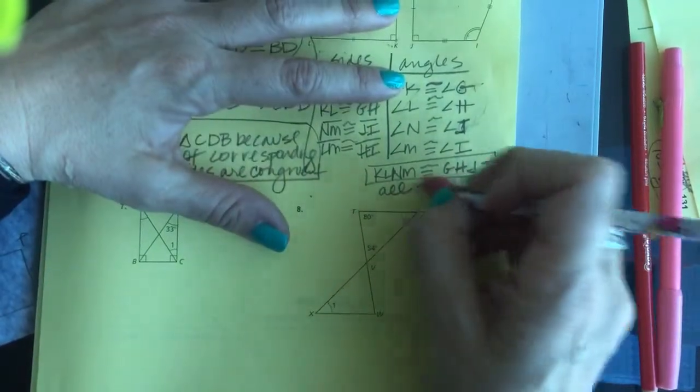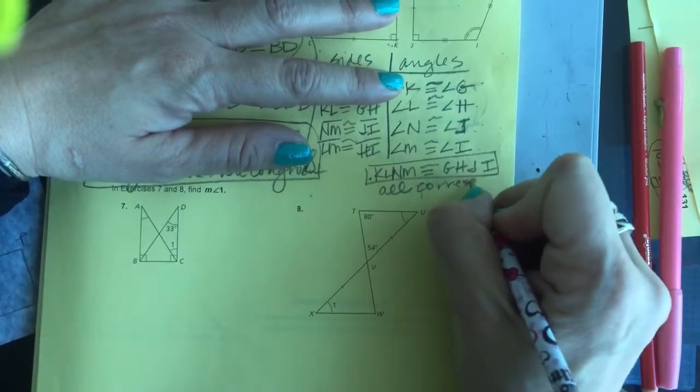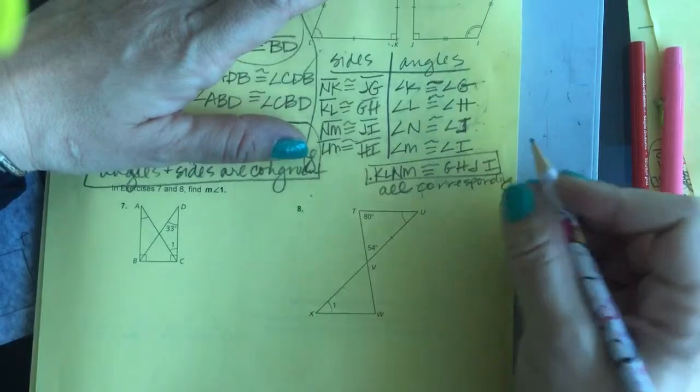All corresponding parts are congruent to each other. Let's just simplify this answer. All corresponding parts are congruent to each other. And I gave all 8 of those pairs.